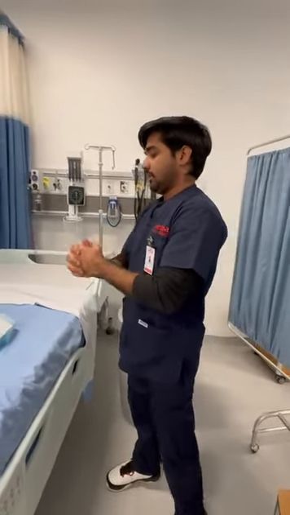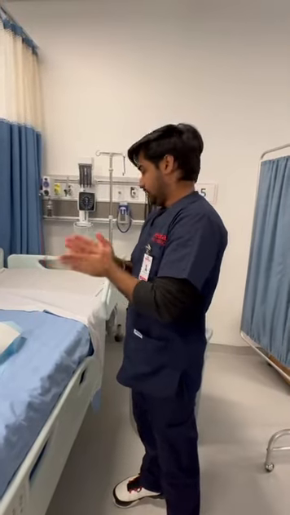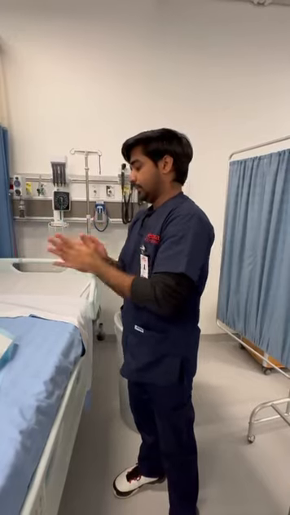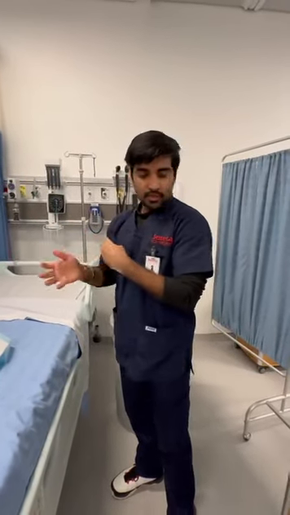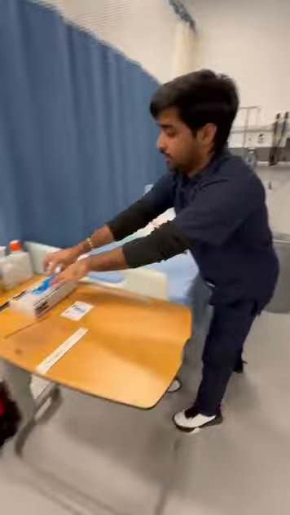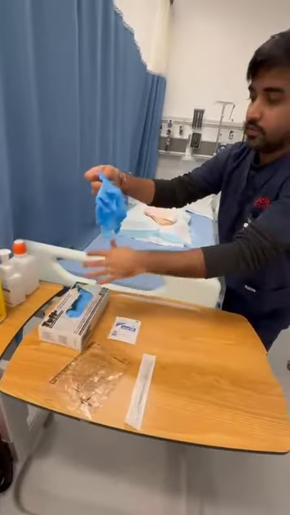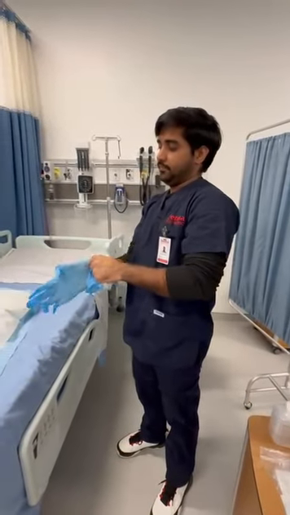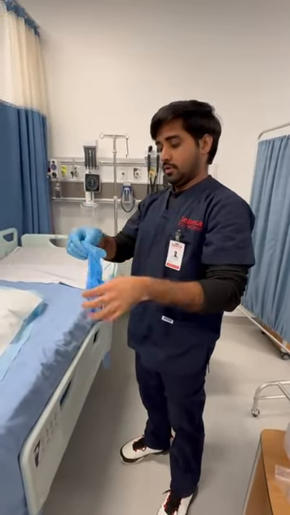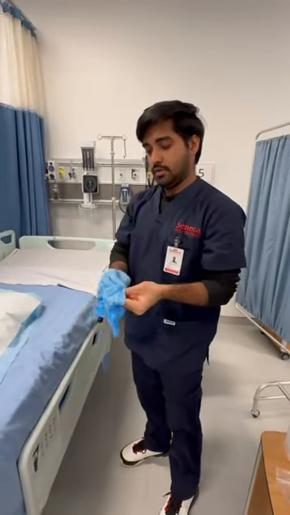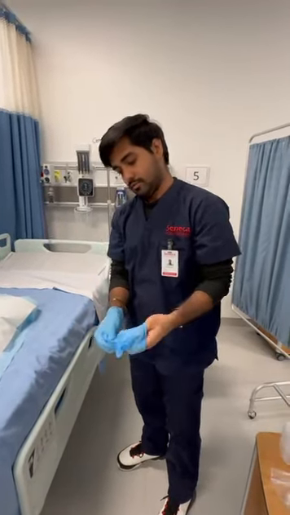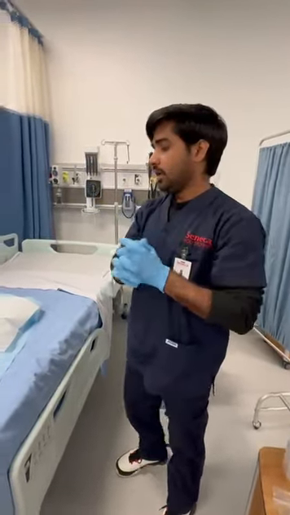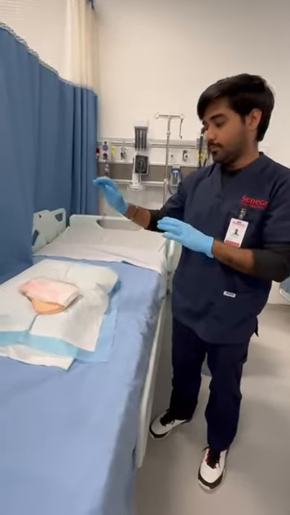Before I start the procedure, I will do my hand hygiene first, and then I'll put my gloves on. Okay, I'm going to put my gloves on. So now I'll go to the patient. Now I have my gloves on, and I'm going to assess the wound.